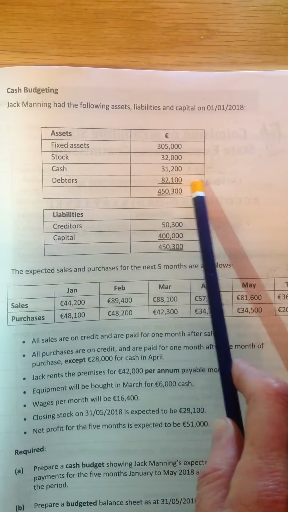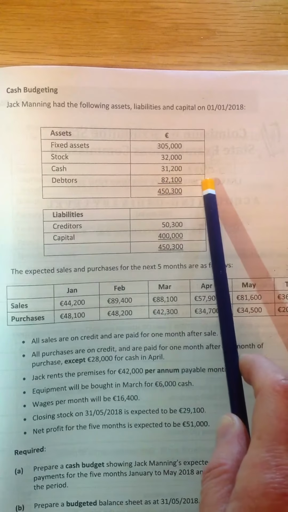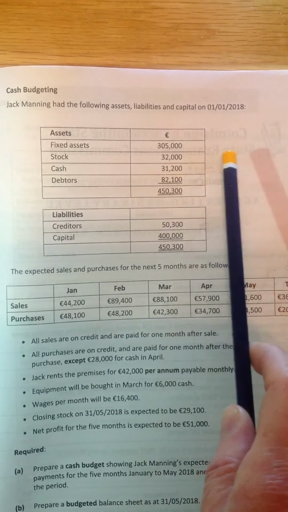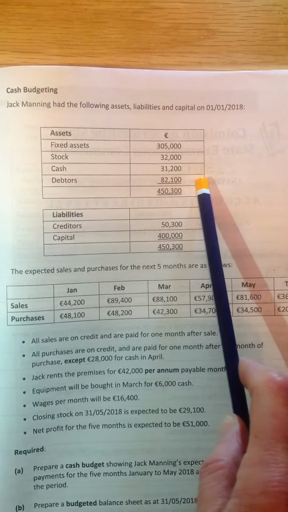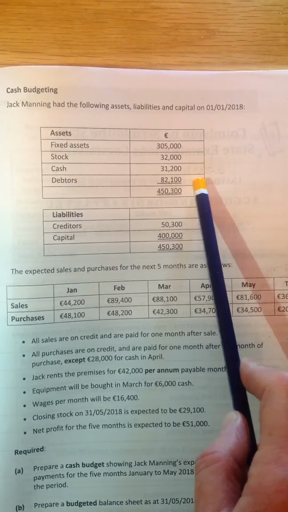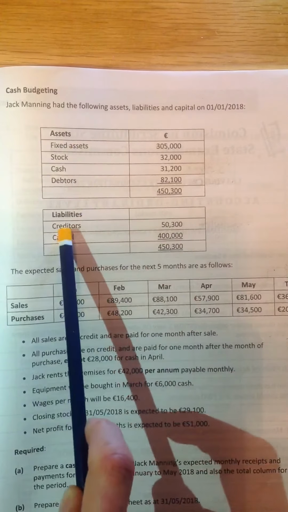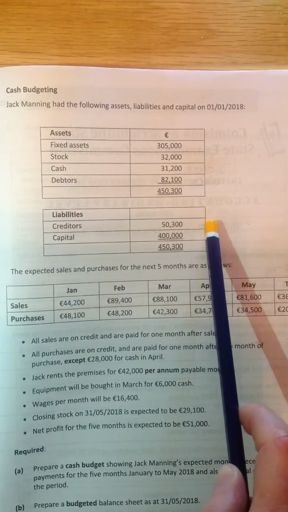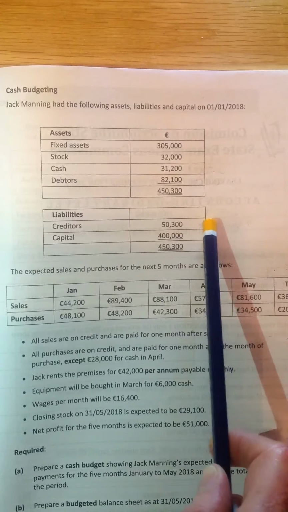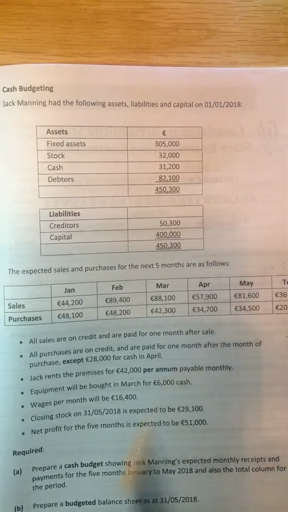Debtors, which was referred to at the top of the question as well. Debtors is in relation to sales. So this debtors figure is going to be our first month of sales. Debtors owe us money, they're our customers, so that'll be our first month of sales. Creditors is in relation to purchases that we made from our suppliers. So this figure will be the first month of purchases.